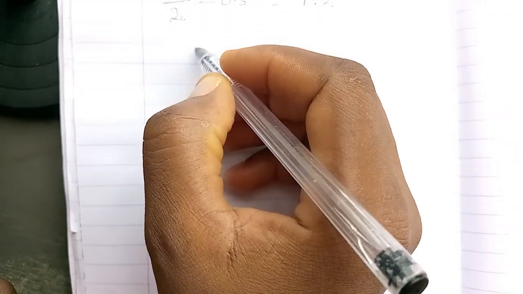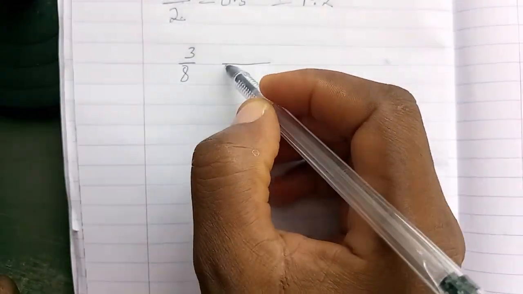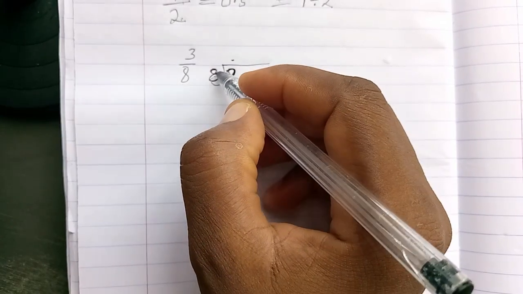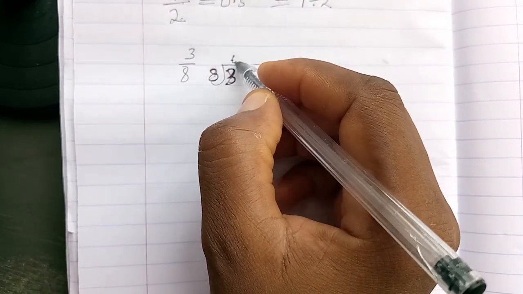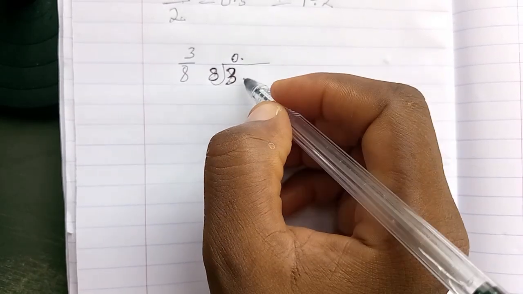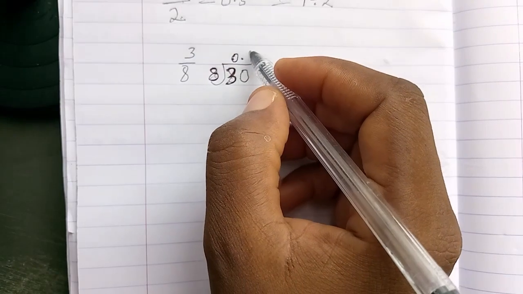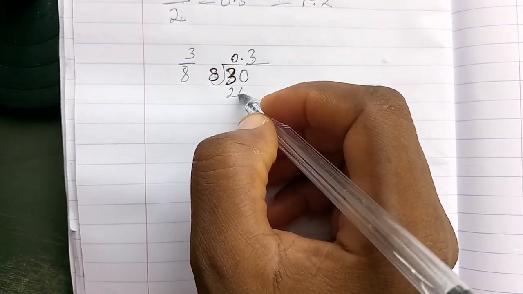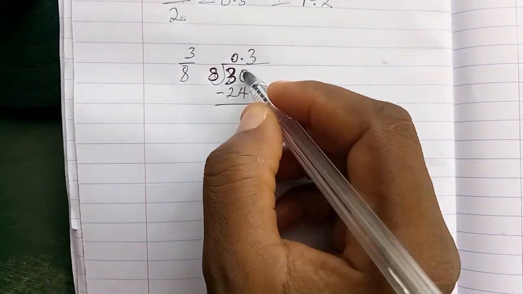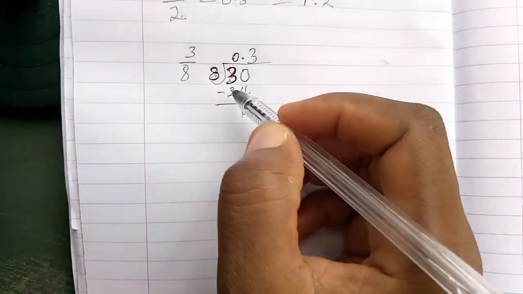First, 3 over 8. Going by the long division. 8 to 3 no, 0 point, give 3 a 0. 8 to 30, how many times? 3. 3 times 8 will give us 24. 30 take away 24 will give us 6.